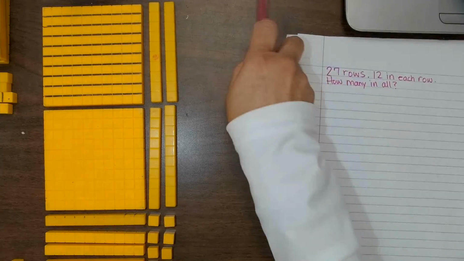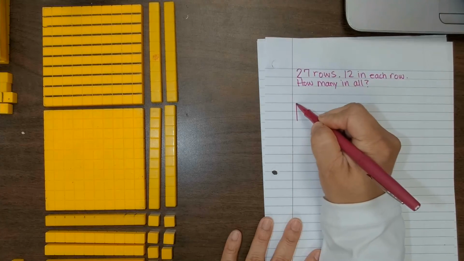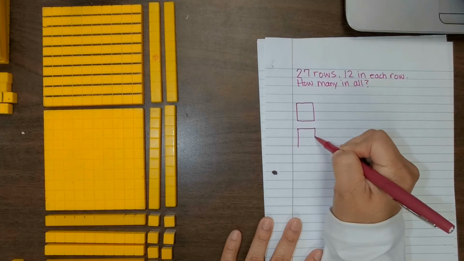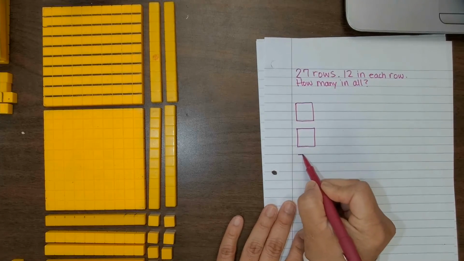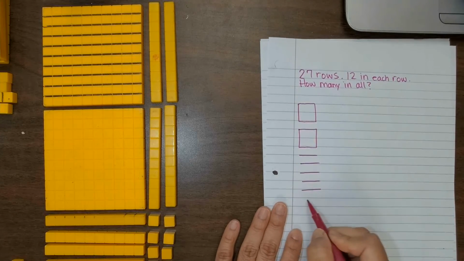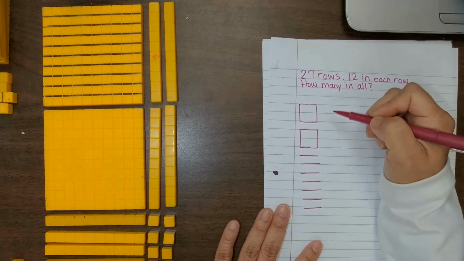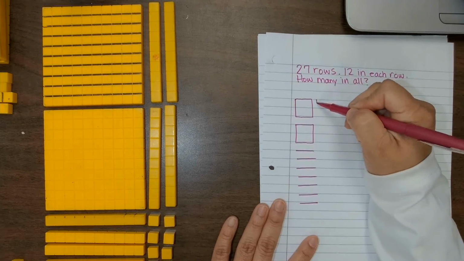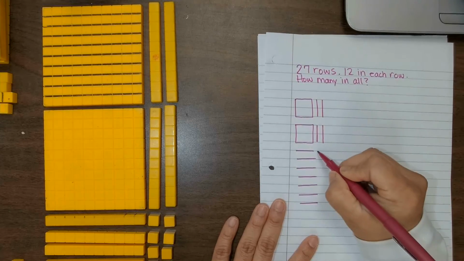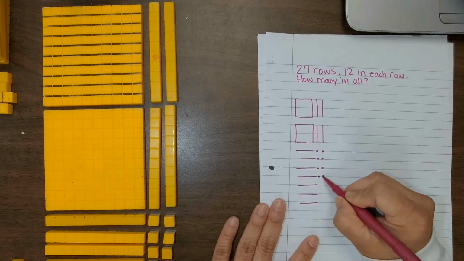Okay, so now let's go ahead and draw it out. So we're going to do 27, 10, 20, and then 1, 2, 3, 4, 5, 6, and 7. And 27 rows with 12 in each row. So here's 10, 11, 12, and then we're going to fill it in with our units. And then we're going to draw our open area model.